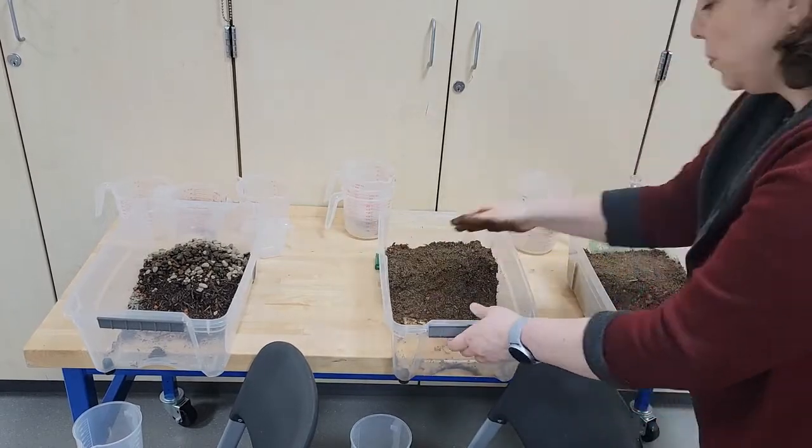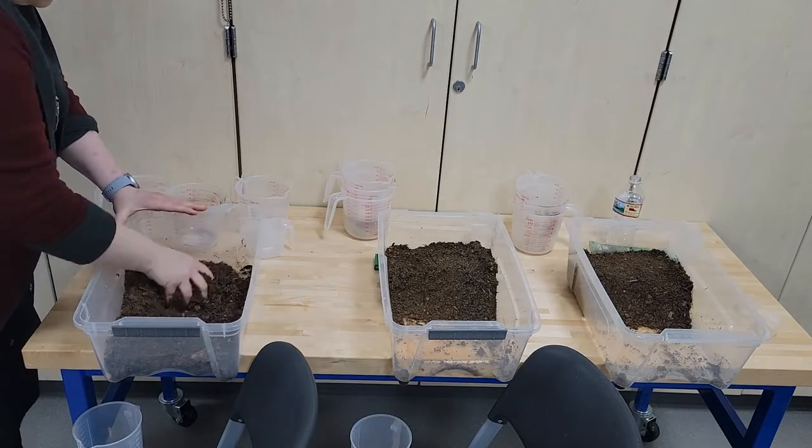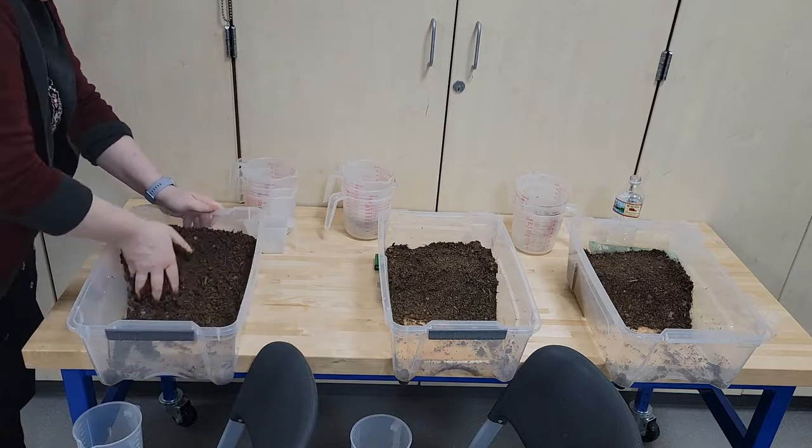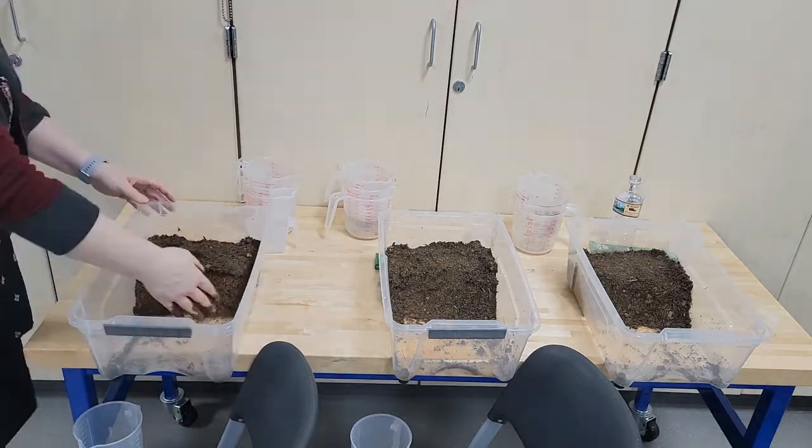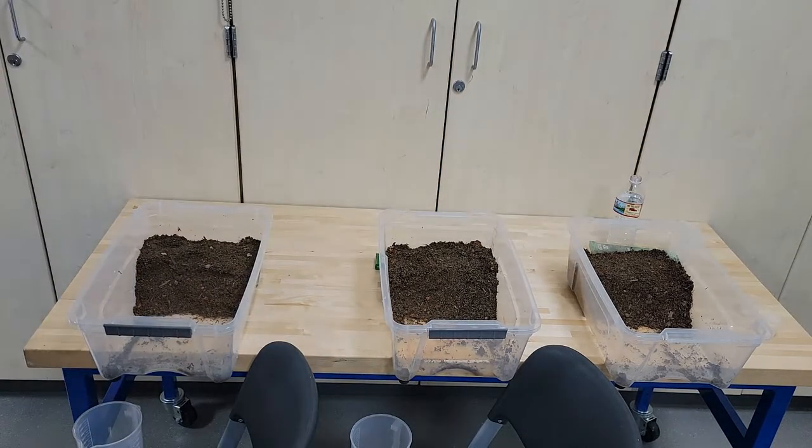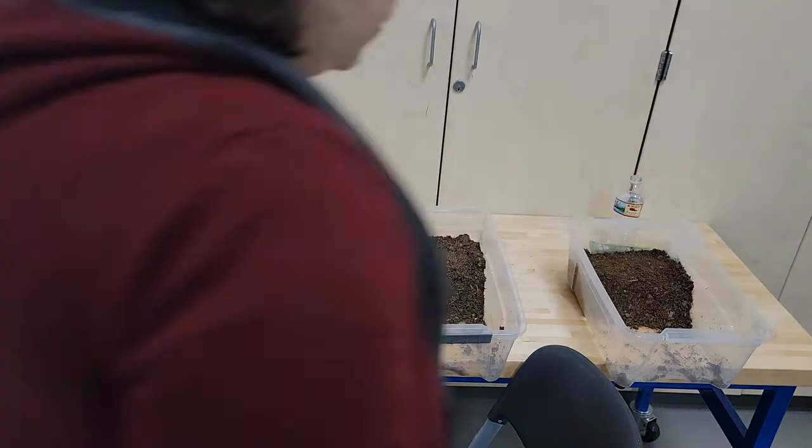Then I will leave one flat on the left side. The one in the middle I'm going to prop up on one box, and the one on the right I propped up on 2 boxes to make a steeper incline.